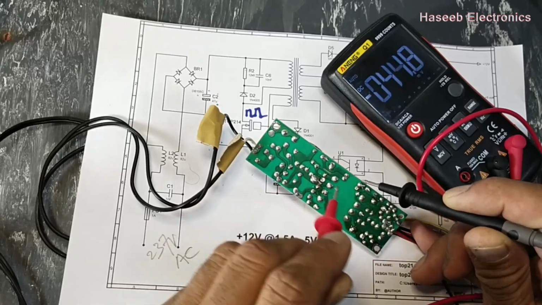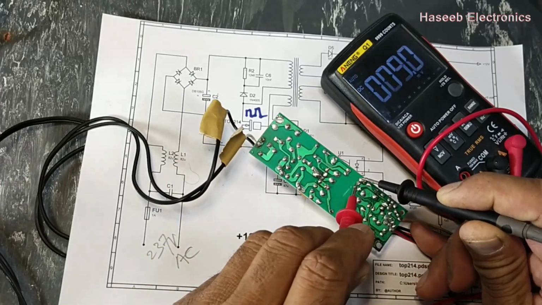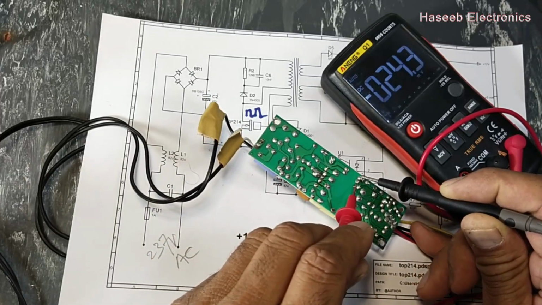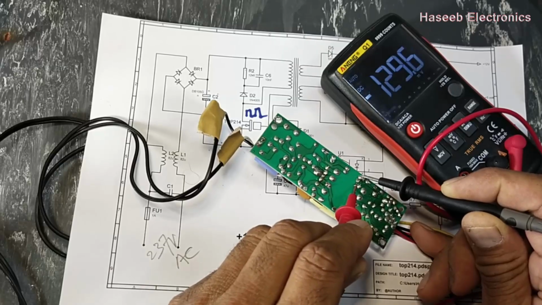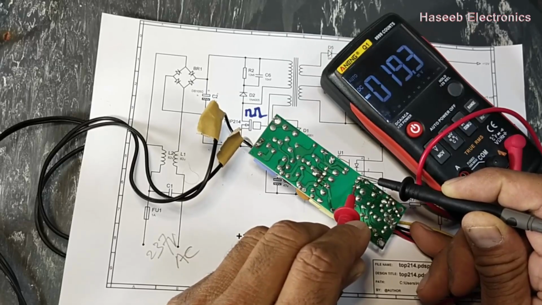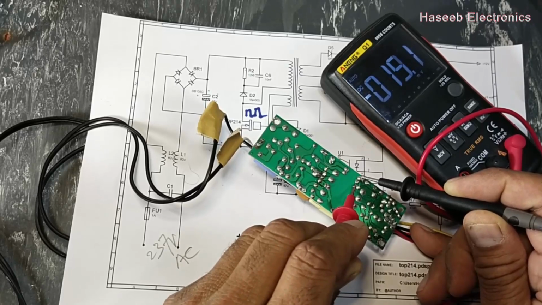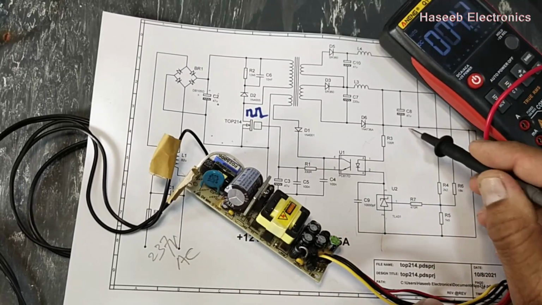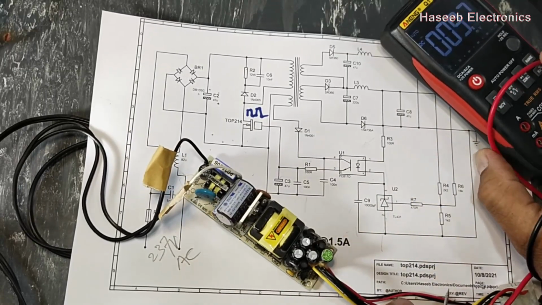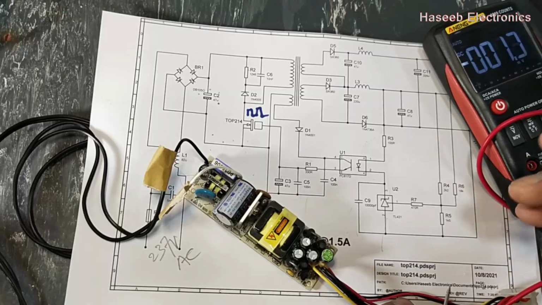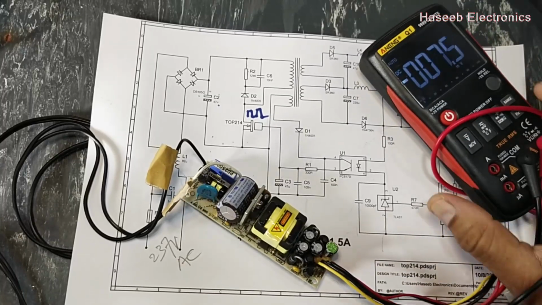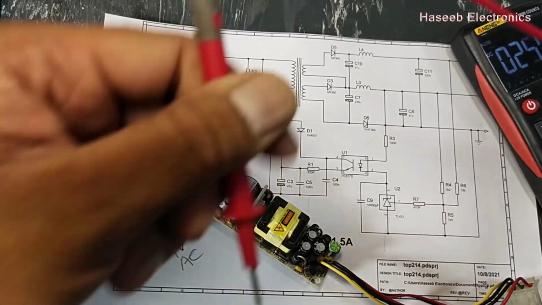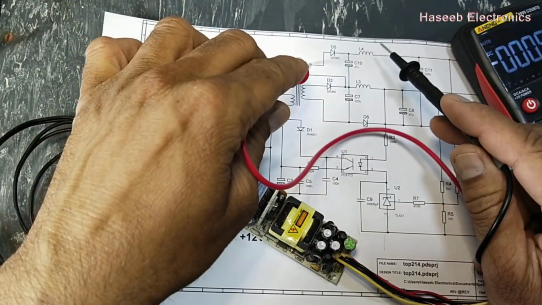Why? Because this time we are not finding the feedback. In the feedback network we are finding just some millivolts and there is fluctuation. It means we have something wrong in this section. How do we locate the fault? First of all, it is a very easy method.